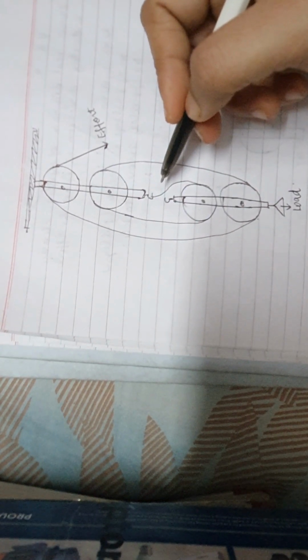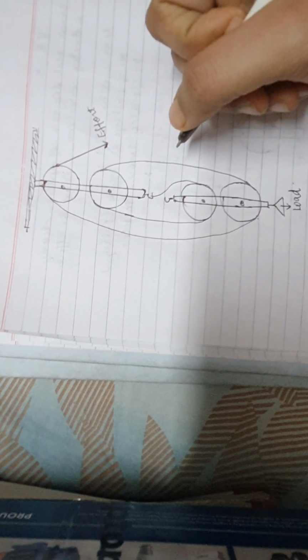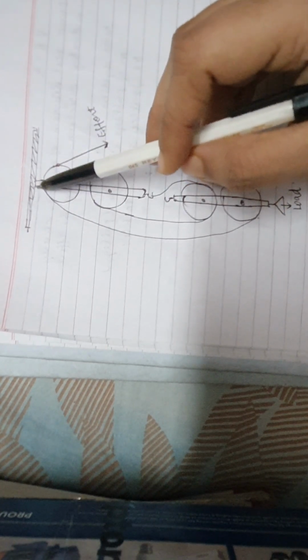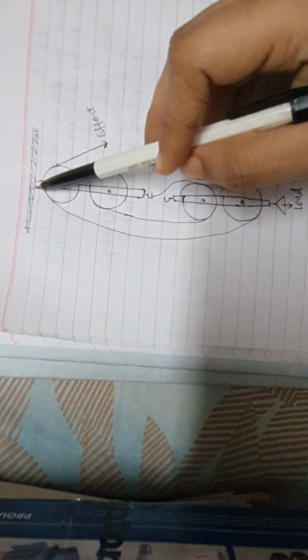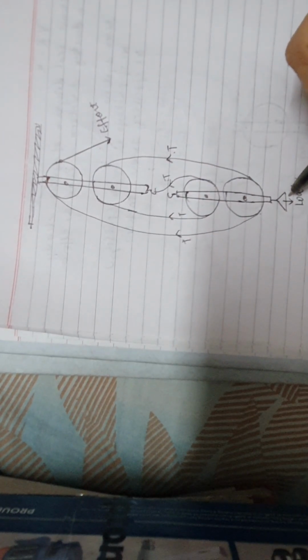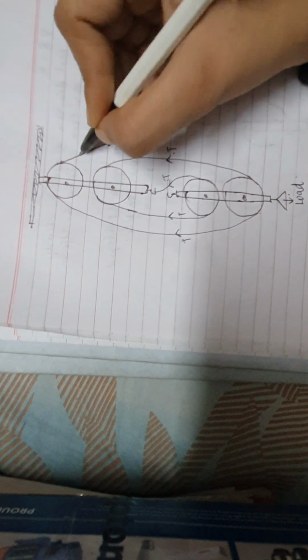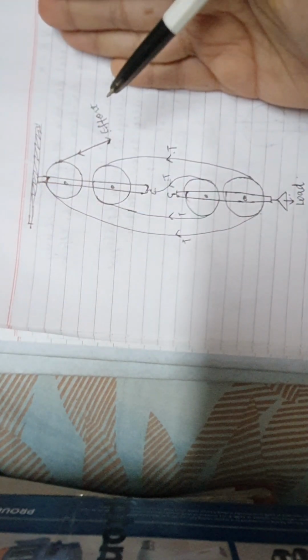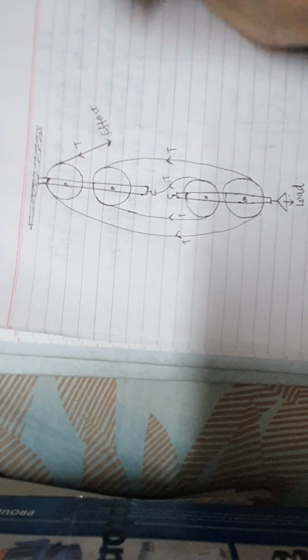Since you have a string, and we know in a string tension will always act, and tension will always be directed towards the fixed, rigid support. So the direction of tension will be this. How many tensions are you going to draw? On this side 1 2 3 4 will be there, supporting the load, and 1 will be on this side of the pulleys, that is tension.